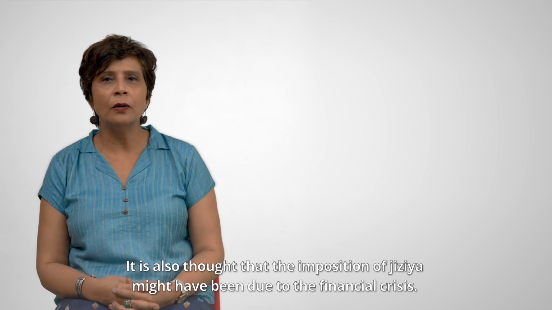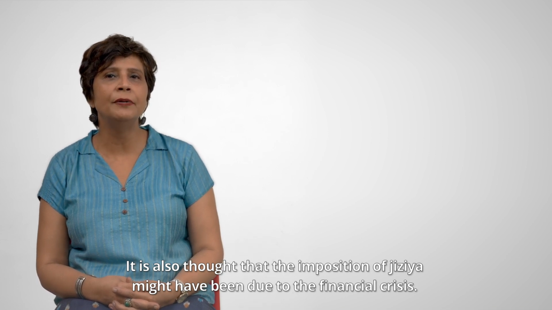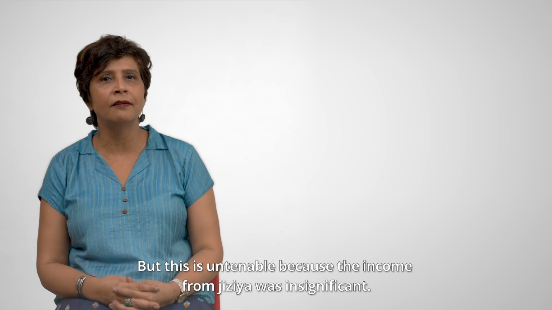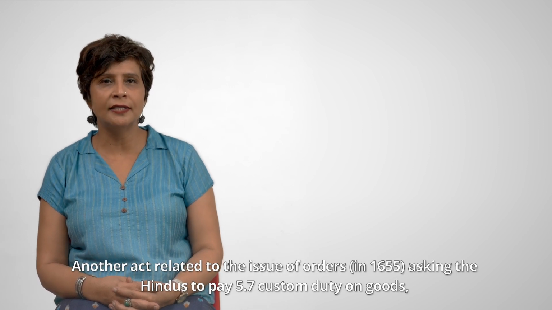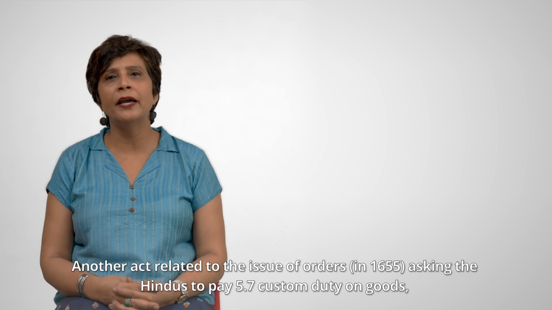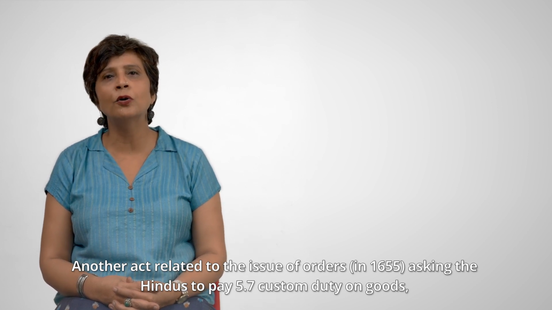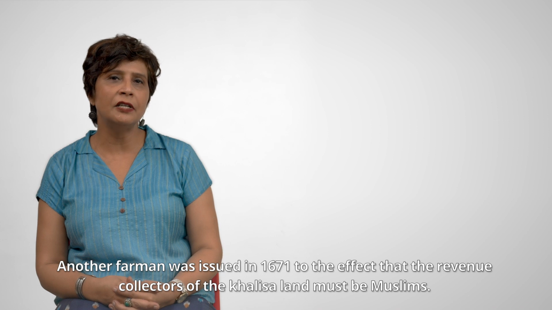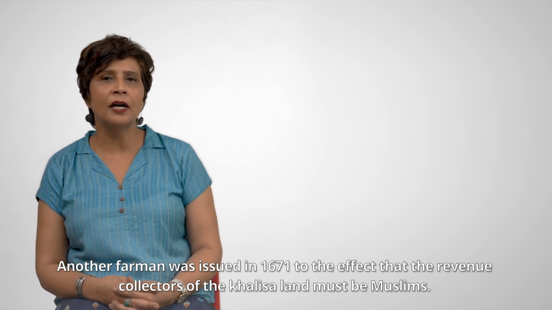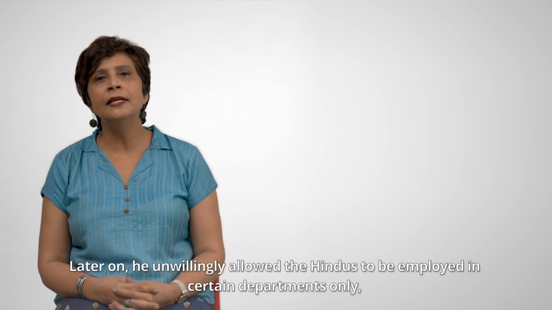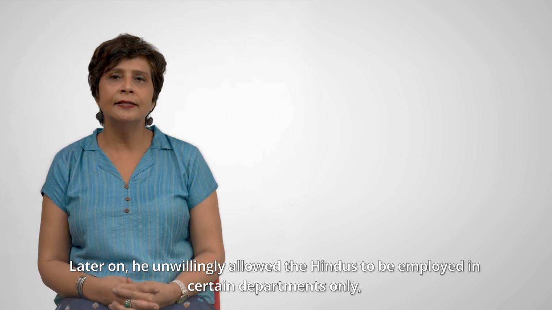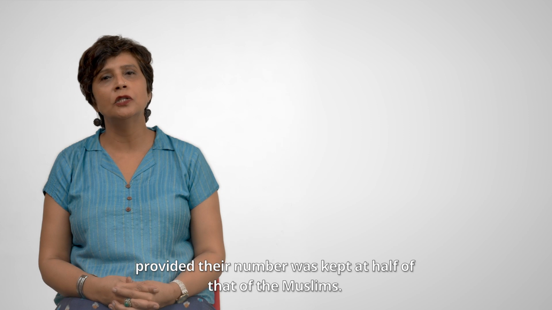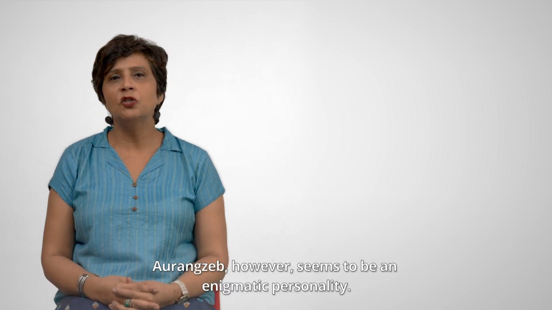It was also thought that the imposition of jizya might have been due to the financial crisis. But this is untenable because the income from jizya was insignificant. Another act related to the issue of orders in 1655, asking the Hindus to pay 5.7% custom duties on goods as against 2.5% by the Muslim merchants. Another farman was issued in 1671 to the effect that revenue collectors of the Khalisa land must be Muslims. Later on, he unwillingly allowed the Hindus to be employed in certain departments only, provided that their number was kept at least half of that of the Muslims. Aurangzeb, however, seems to be an enigmatic personality.